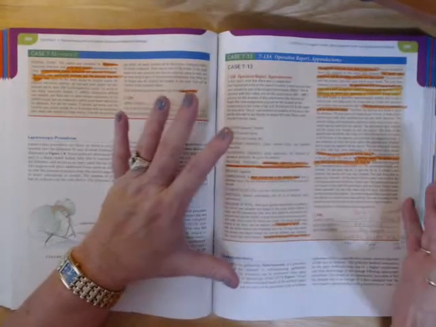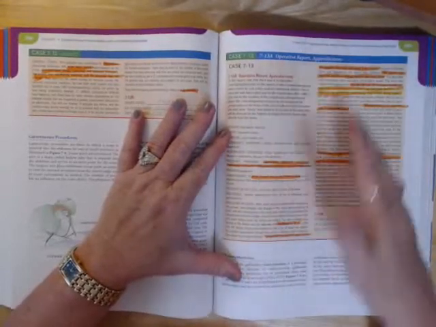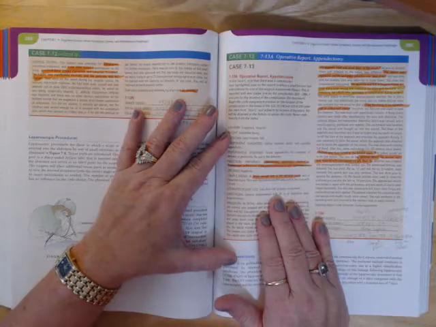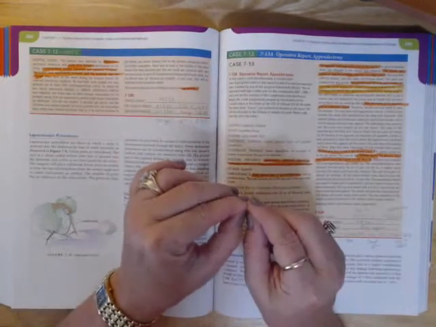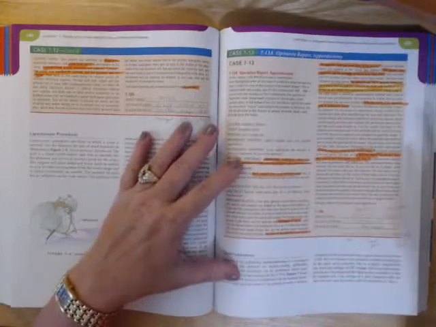So CPT-wise, you have 3 codes. One is for the excision of the appendix. One is for the enterorrhaphy. Let's talk about that word. Rhaphy is the end part of the word. That means sewing up, suturing. Entero means intestines. So that's where they sewed up the puncture.